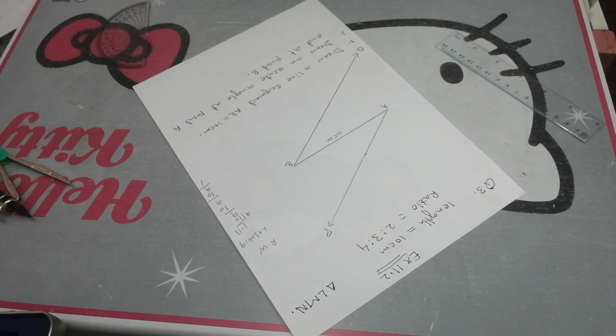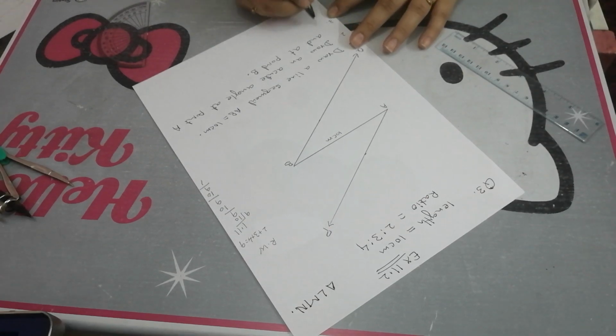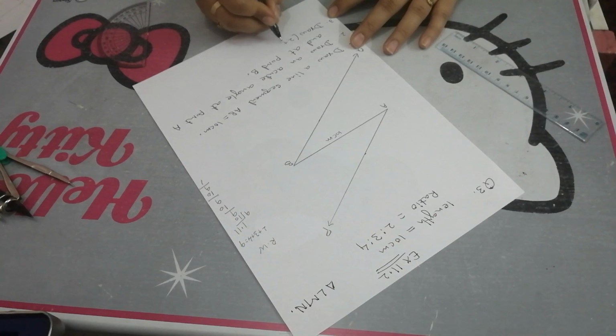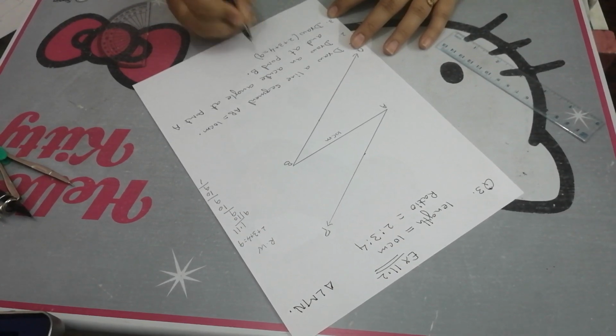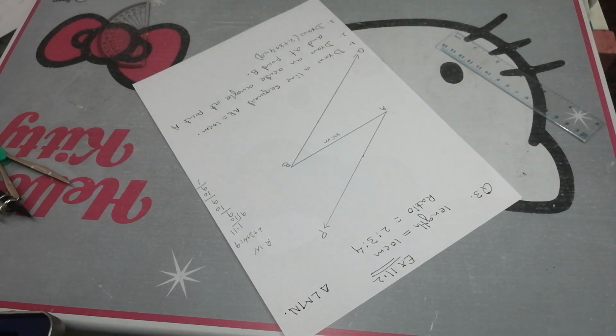After that you have to add these ratios. So what will you do? You have to write the third step. Draw, you have to write in bracket 2 plus 3 plus 4. When you prepare for exams, you should know how we get this 9.